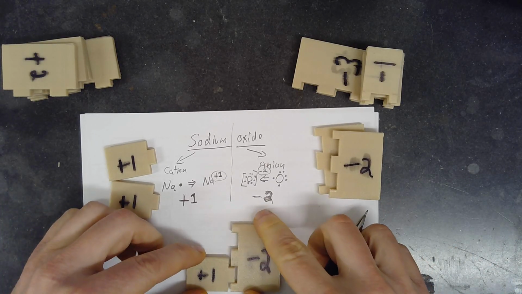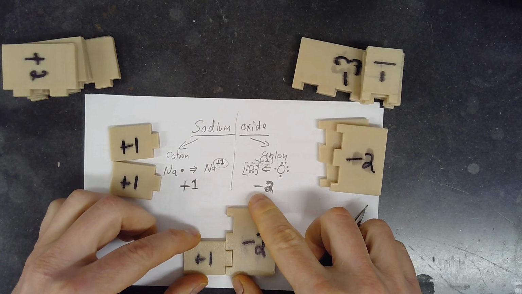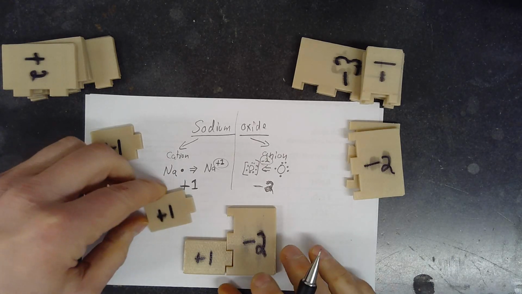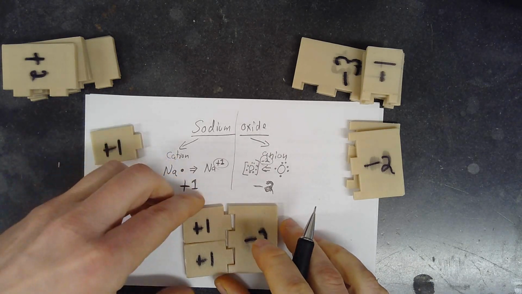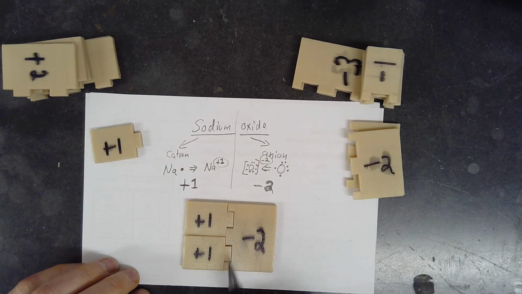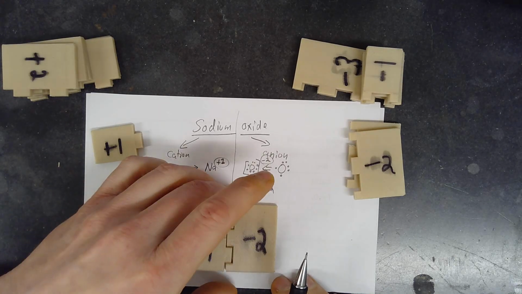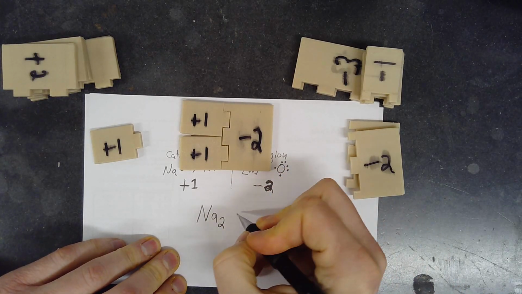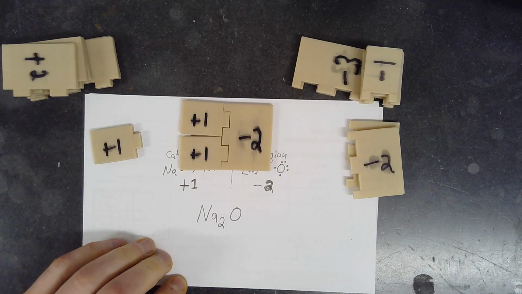So if I just have 1 of each, you'll notice that doesn't quite line up yet. All right, so then what do I have to do? Well, I need a second +1 ion. So now you'll notice that these match up top and bottom. All right, so that means I am going to be using 2 Na's and 1 oxygen.